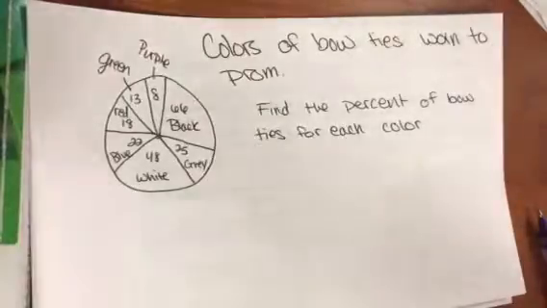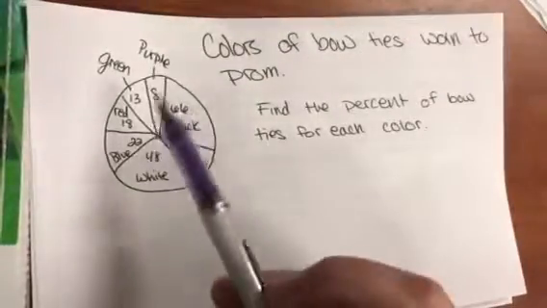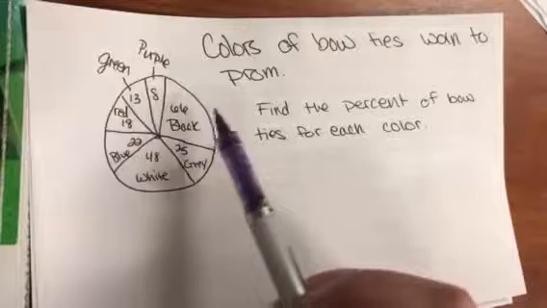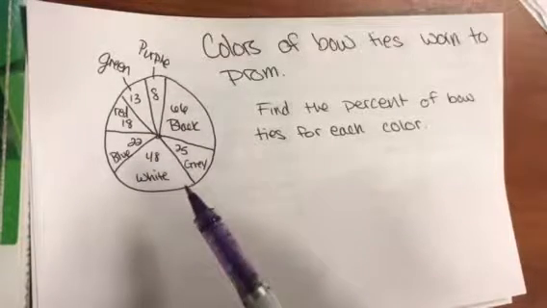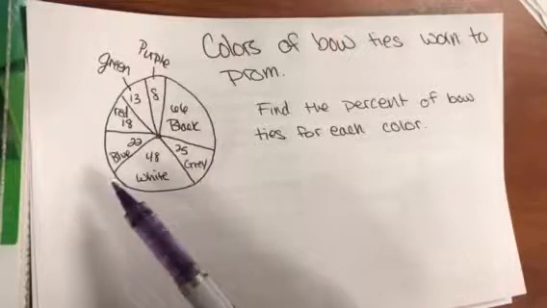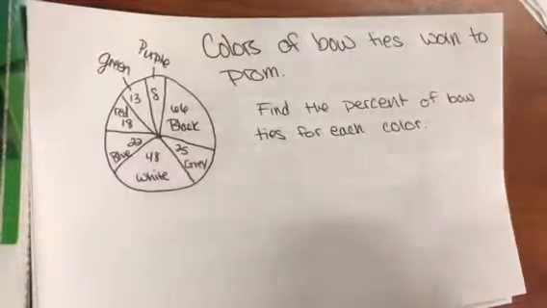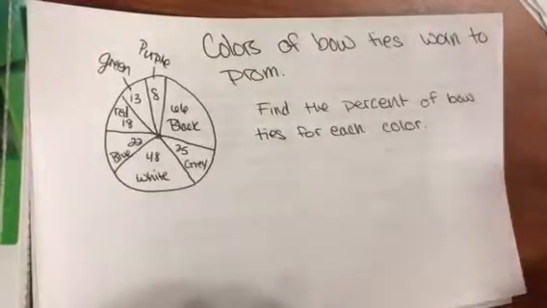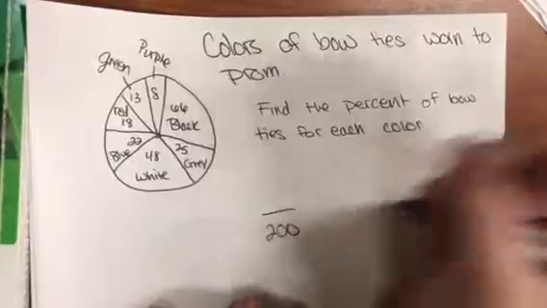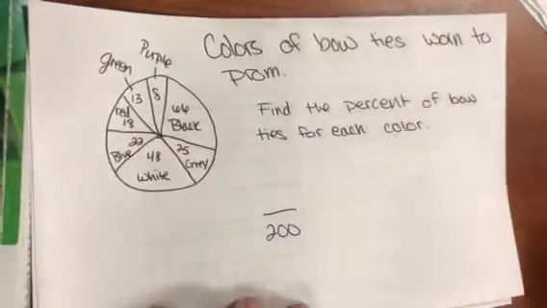Oh no, okay. So you can see here, the green had 13, the purple had 8, the black had 66, the gray had 25, the white had 48, and the blue had 22, and red had 18. How many total bow ties was that? 200. I just added that really quickly on the calculator while we were talking.